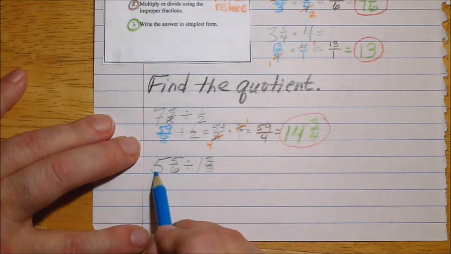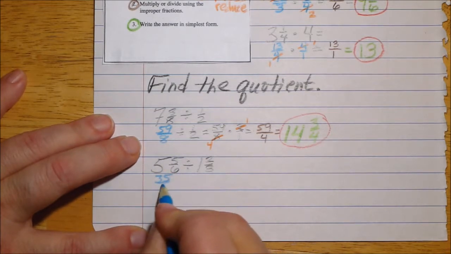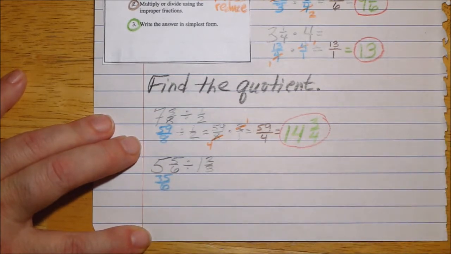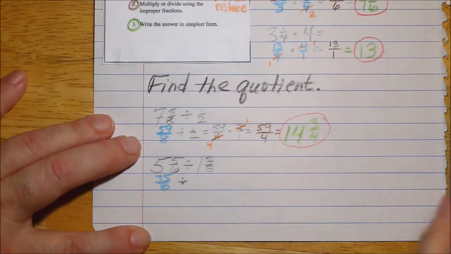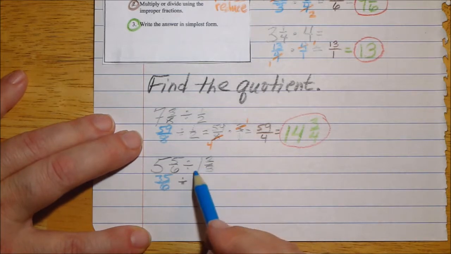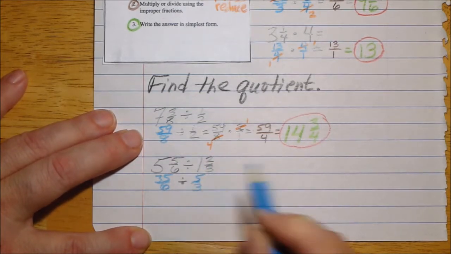So 6 times 5 is 30, plus 5 is 35. Keep the denominator of 6. And we are still in a division problem here. Take care of this other one. 3 times 1 is 3, plus 2 is 5, over 3.